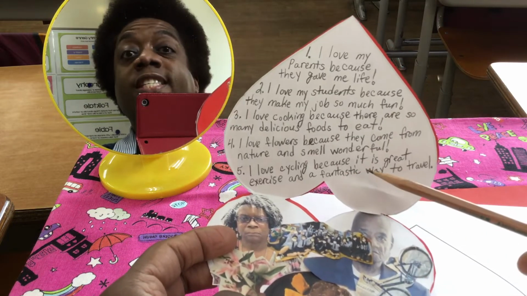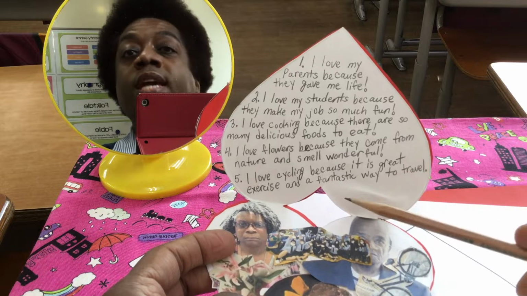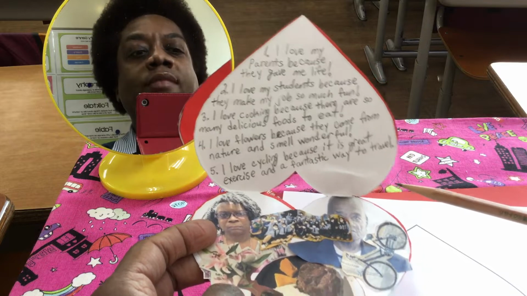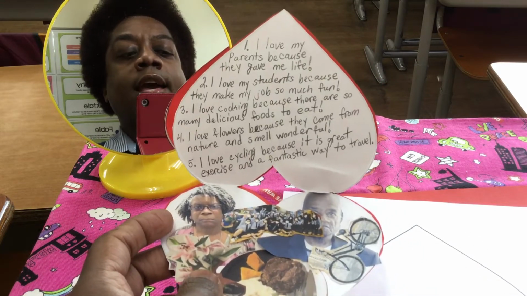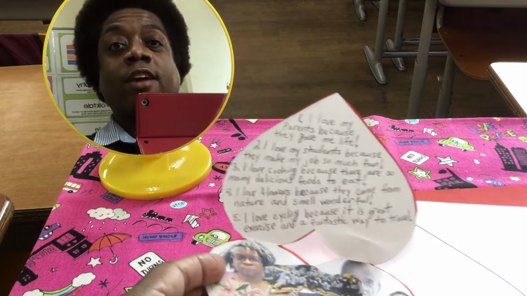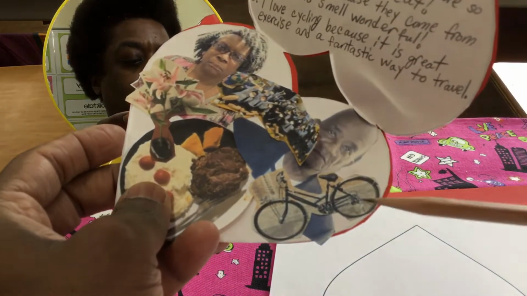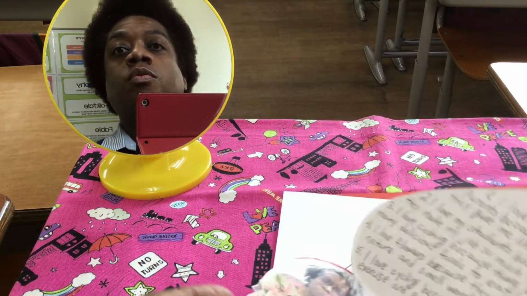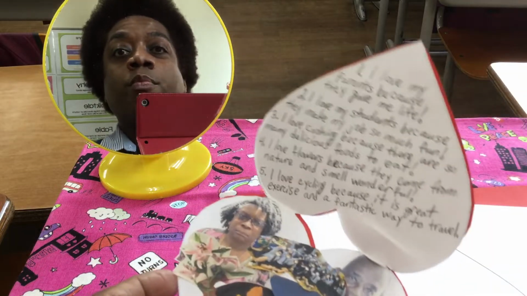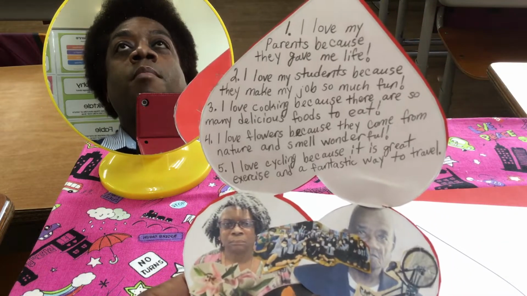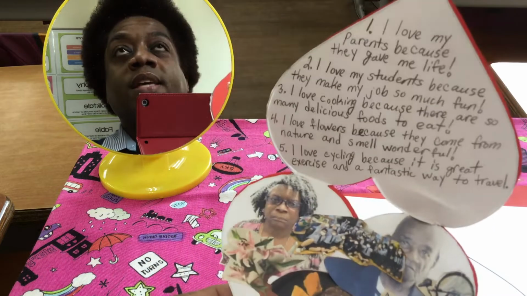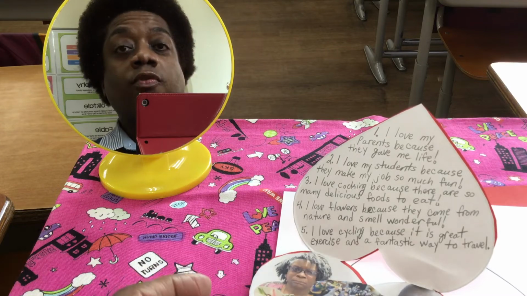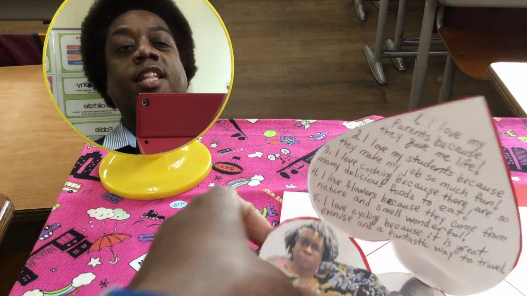I wrote, I love cycling because it is great exercise and a fantastic way to travel. Many of you know I have a bicycle. I have two bicycles, actually. This is one of my bicycles here. I use it to go everywhere when I'm out in the suburbs of West Tokyo. I have actually ridden my bicycle to school in the past, and it's really far, but it's also a lot of fun. So I love cycling.